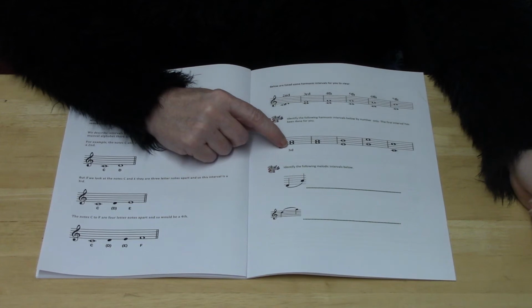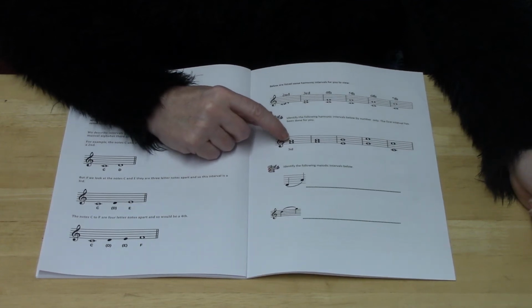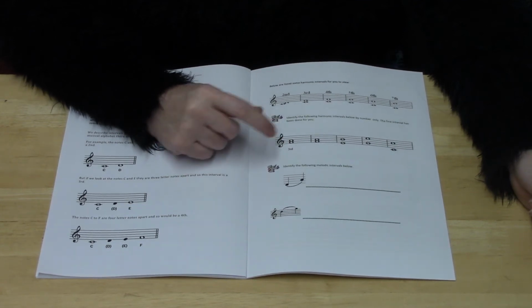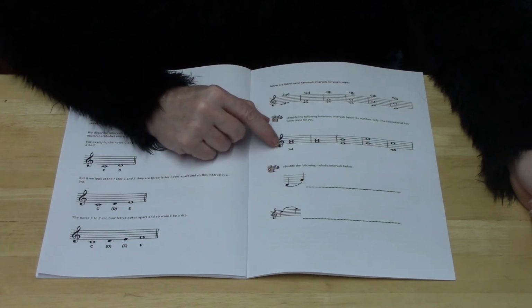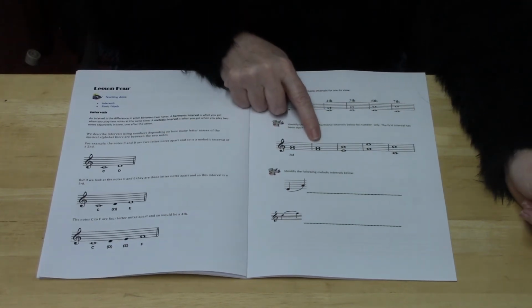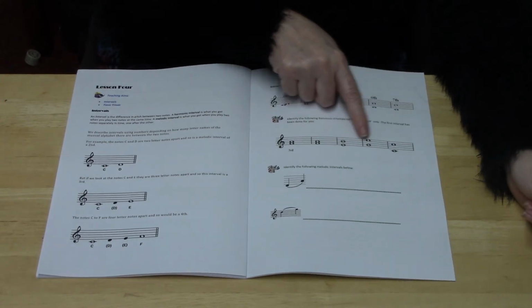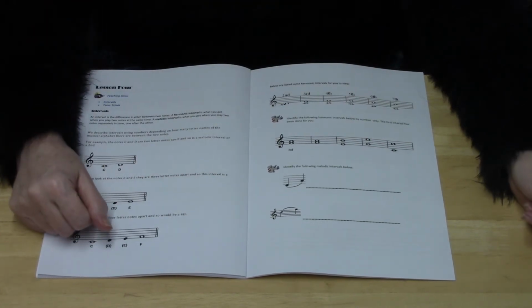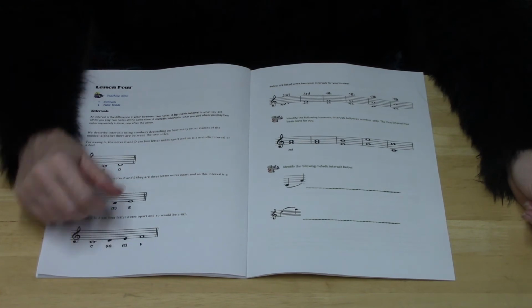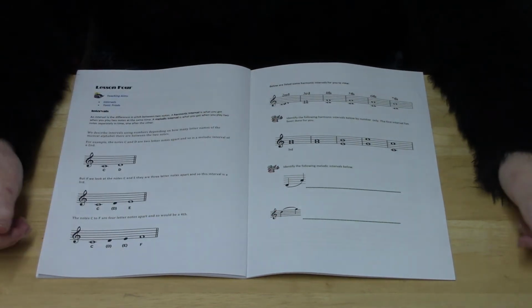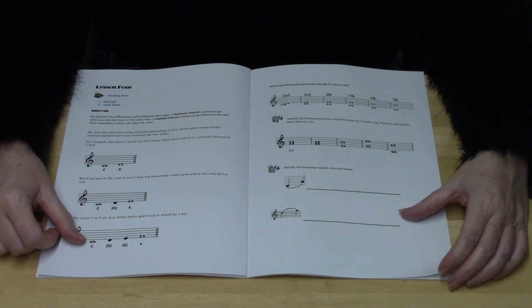So if you look, you've got an F and an A. So 1, 2, 3, so that's the third. And that interval's repeated again there, so obviously you'll be writing a third on that one. And then you go on and try the other intervals in the same way. Then underneath that you have a couple of melodic intervals to identify as well.